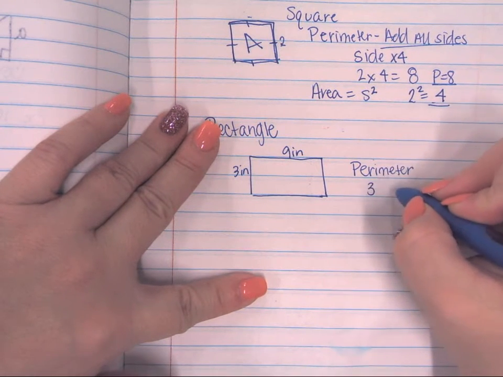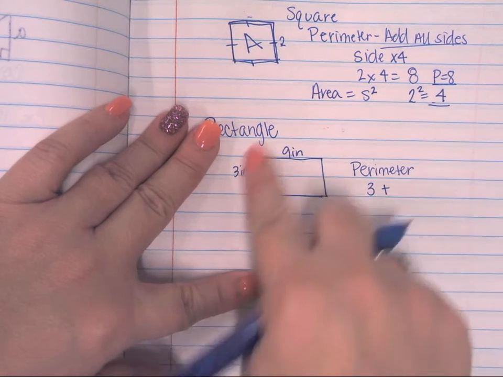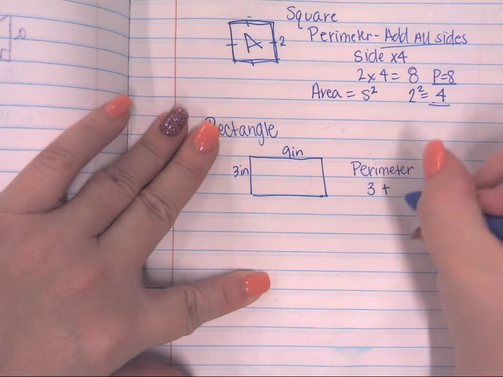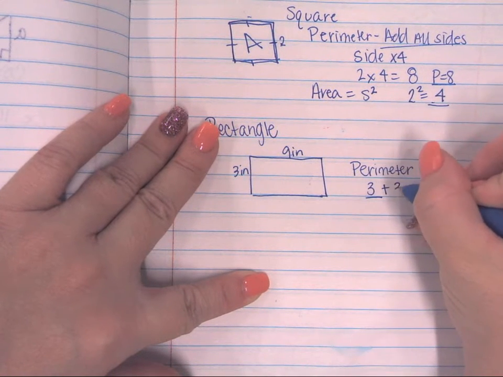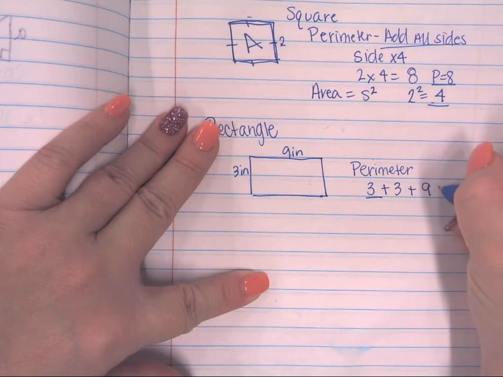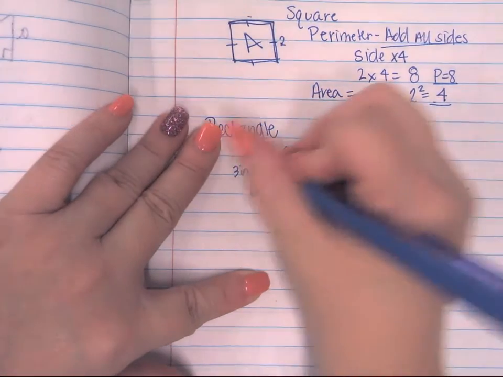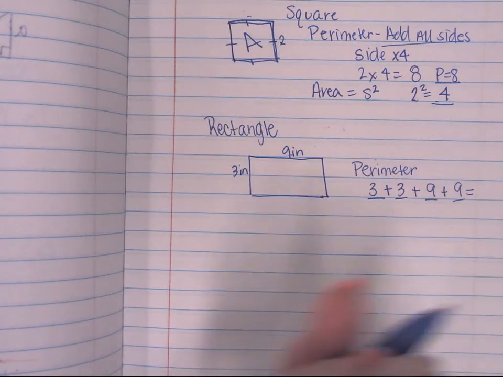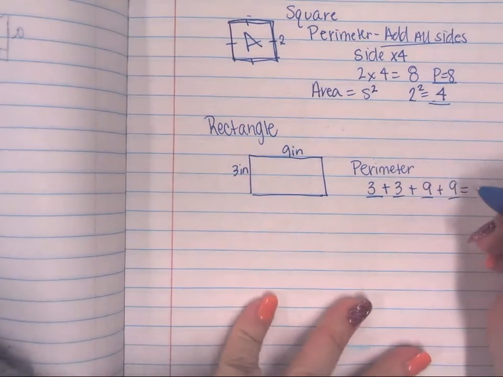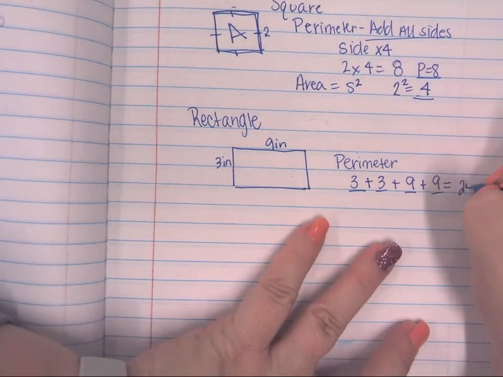So it would be 3. However many sides it has is however many sides you have to add. 3 plus 3 plus 9 plus 9. And I have 4 sides, so I'm adding all 4 of those numbers. Okay. It's going to be 24 inches.